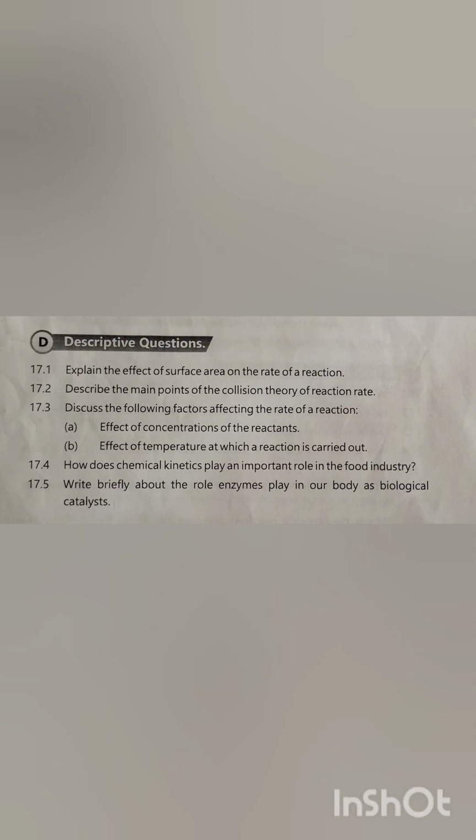The second factor is the effect of temperature. As the temperature of a reaction is increased, the kinetic energy of the participating reactant particles also increases. This increases the velocities of their movement. As a result, collisions which lead to the occurrence of reaction also increase, enhancing the rate of reaction. Our next question is: how does chemical kinetics play an important role in the food industry?